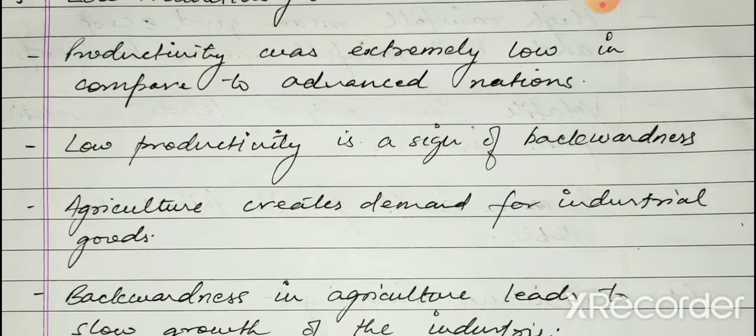Low productivity is a sign of backwardness. Where productivity is low, we can understand that there is no agricultural development in that area, or we can say that agriculture is in a backward stage, not grown up or not developed.